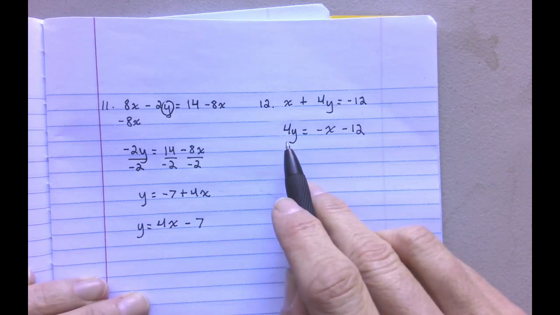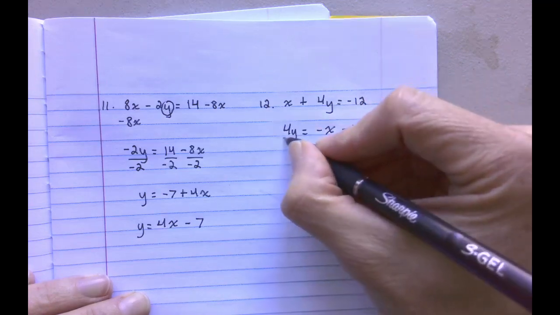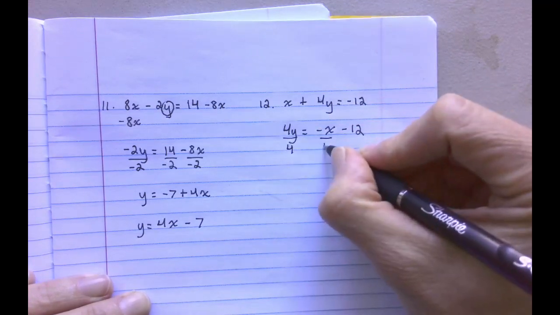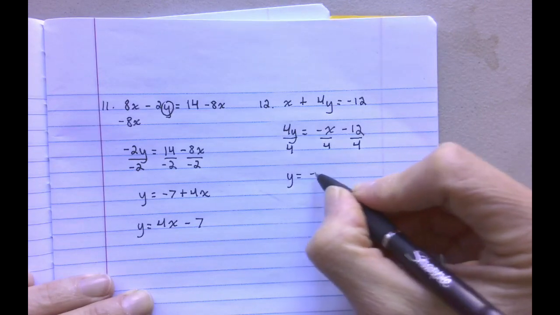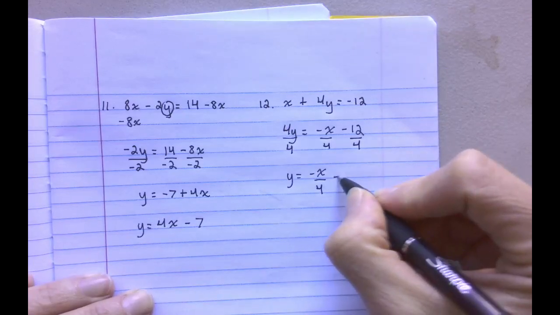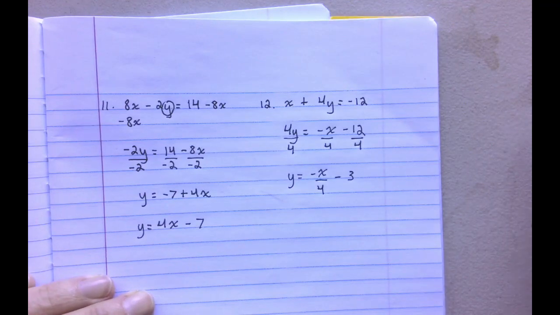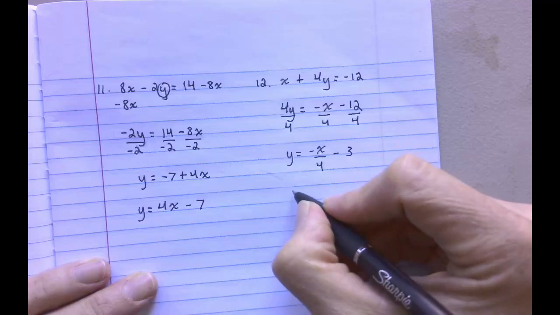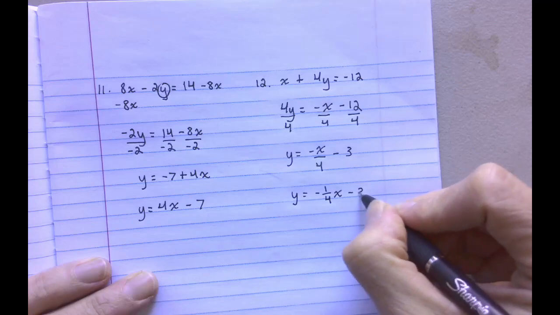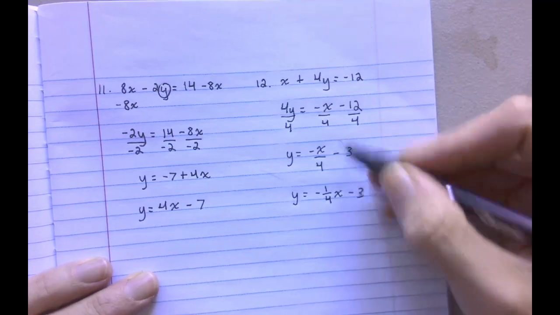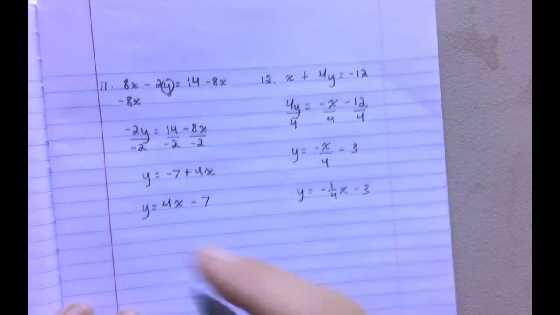Okay, and then again, y is still not all by itself. I have to undo the times 4 by dividing by 4. And divide everything by 4. And what I end up with is y equals negative x over 4 minus 3. And this, by the way, is the same thing. I mean, you could also write this as y equals negative 1/4 x minus 3. These two are equal. They're equivalent. All right, but there's the answers for number 11, number 12. Let me take a look at a couple more.